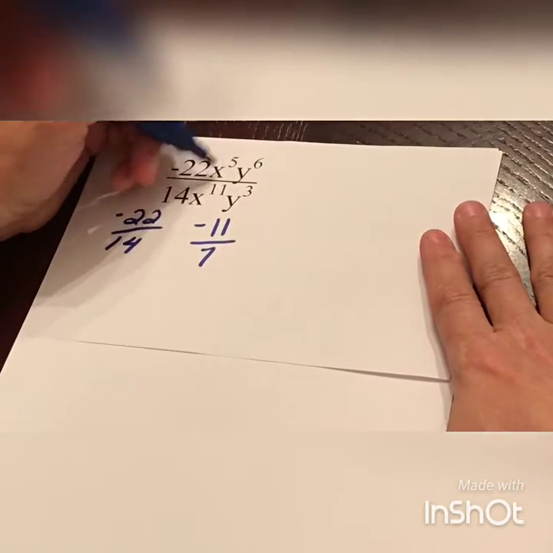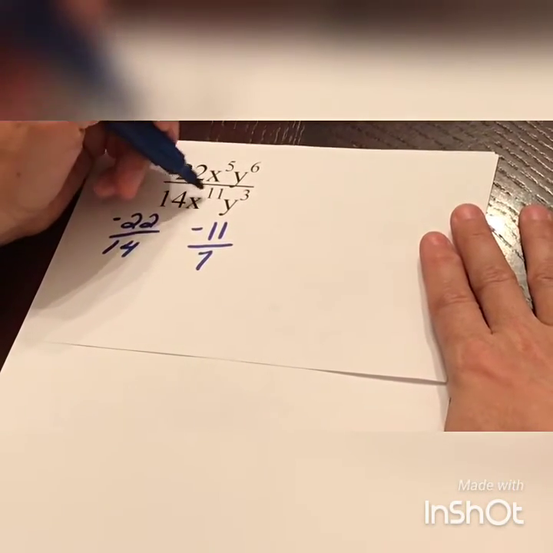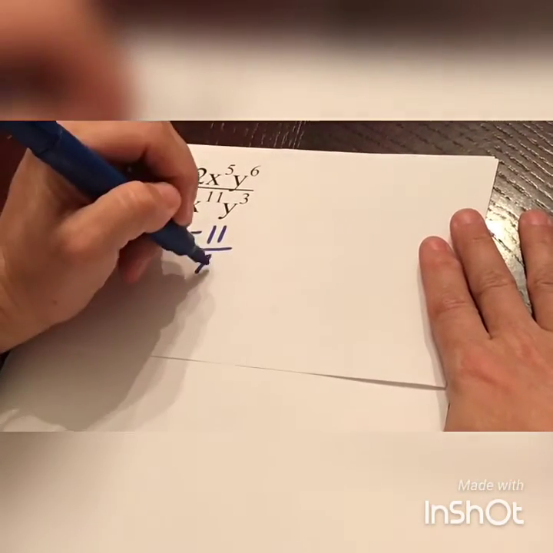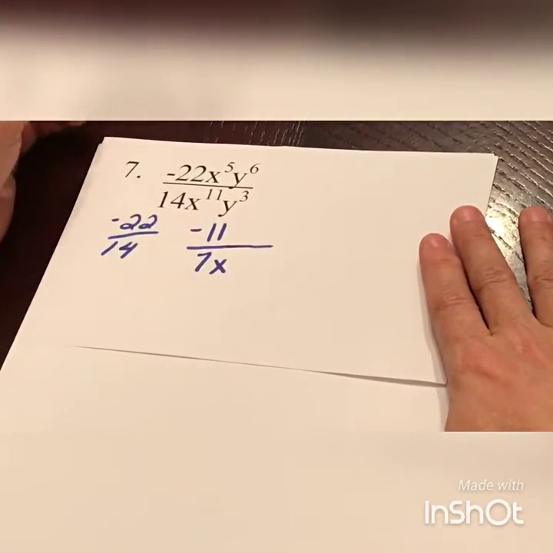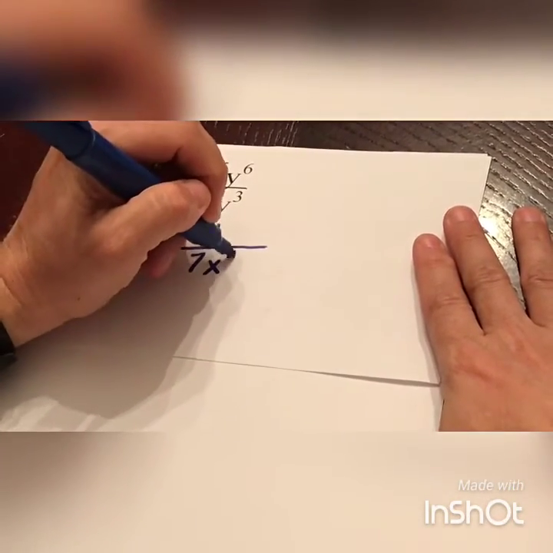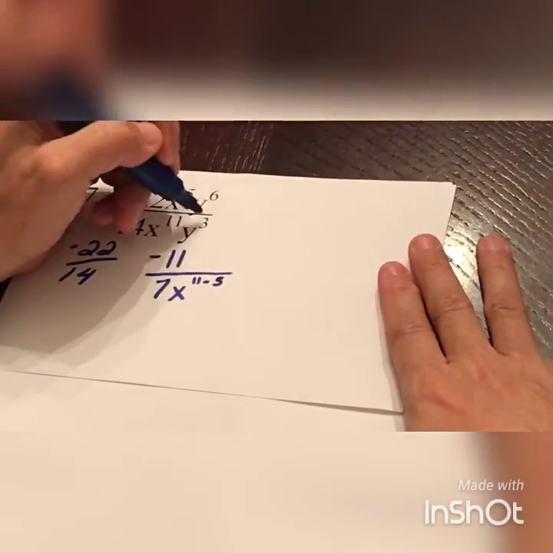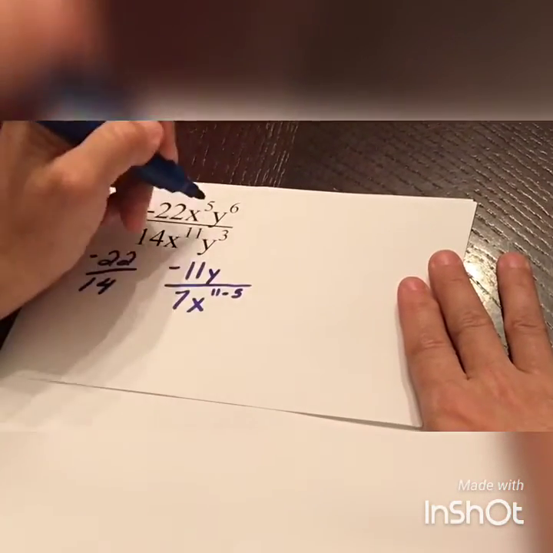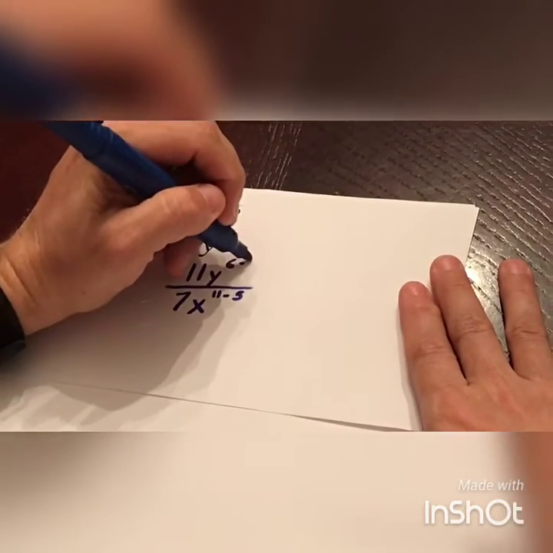Now let's look at each variable one at a time. X to the 5th, x to the 11th. The 11 is larger than 5, and since it's on the bottom, the x variable stays on the bottom. 11 subtract 5. Y to the 6th, y to the 3rd. 6 is larger than 3, so the y will stay on the top, and we subtract 6 minus 3.